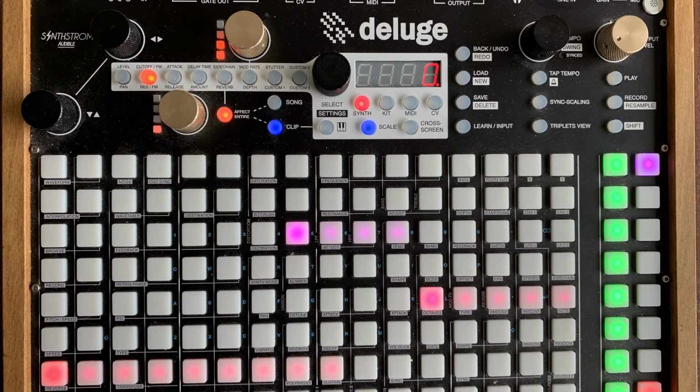So the Deluge is quite limited when it comes to key modulation, and this was actually my main reason to also buy the Pyramid, because I like to experiment with modulating from key to key, because I'm actually quite inspired by classical music, and it happens very often in classical music, and I find it very limiting if you can just play in one key.